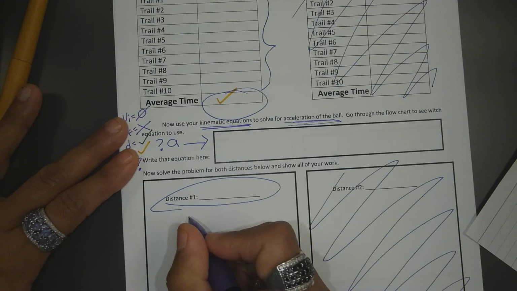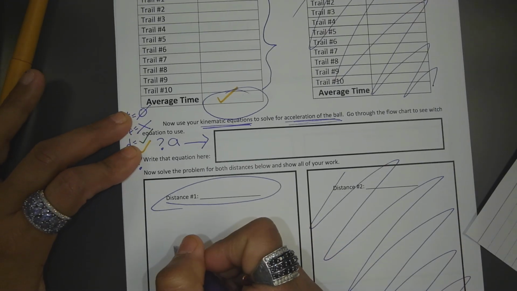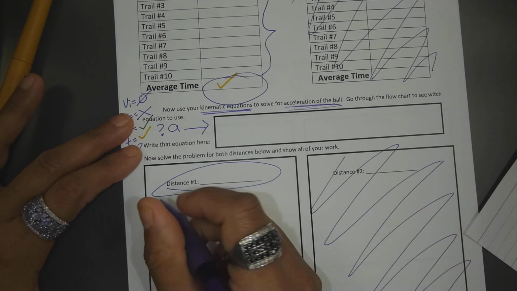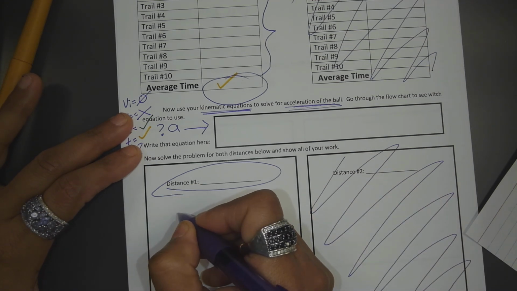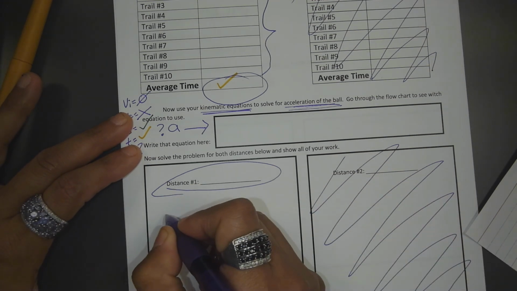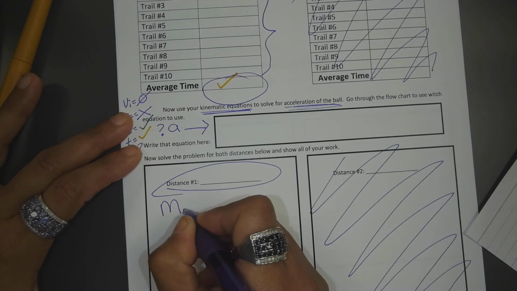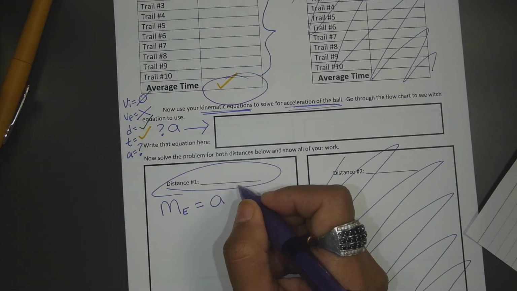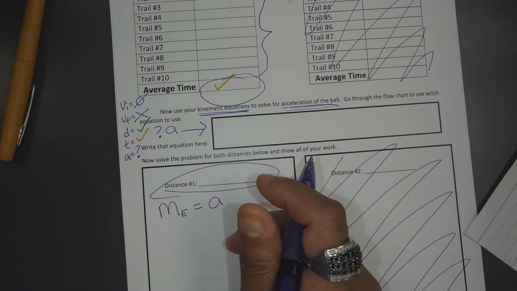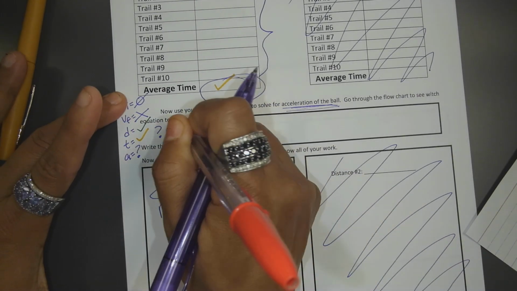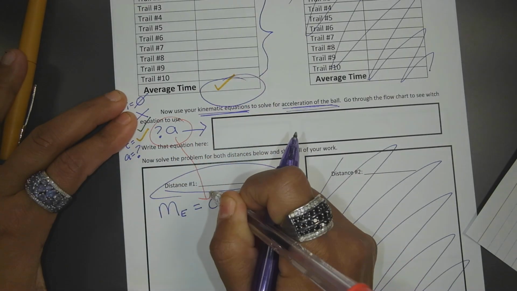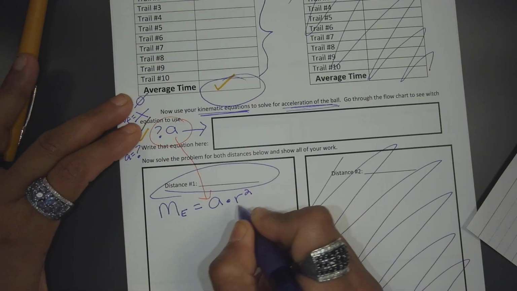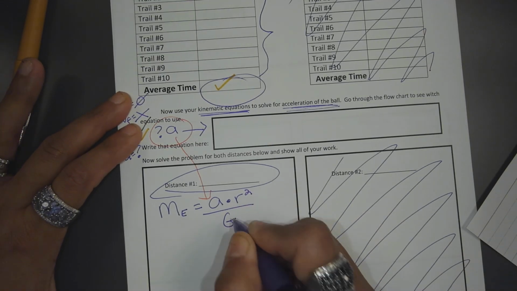Then for this box, I said it in class, but I think I said it a little fast. You are going to solve for the mass. Okay, so let's do that. The mass of Earth equals a. Oh, you have a. You're going to utilize this a that you looked for. You're going to plug it in over here, times R squared divided by big G.